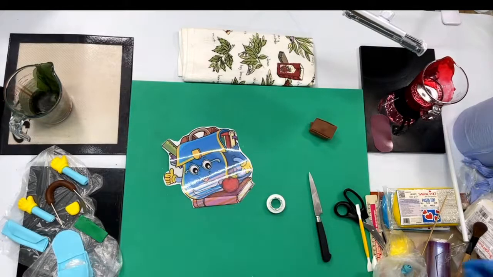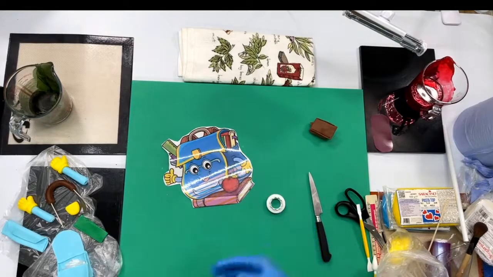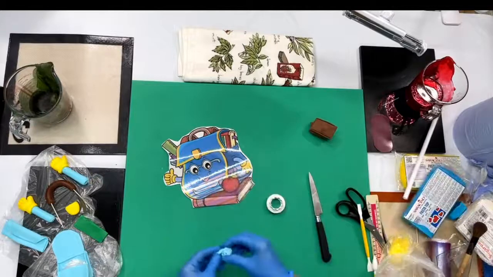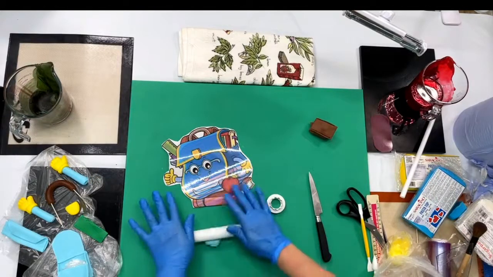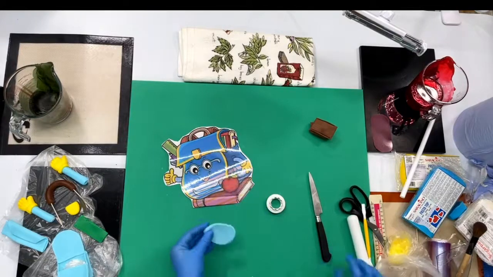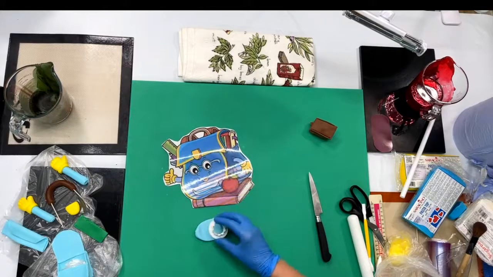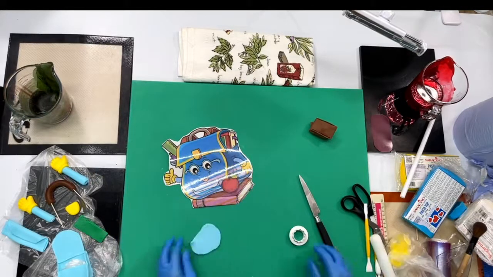Now, to make the glasses, I can use that light blue, as it will stand up on the dark blue. So we'll start by just rolling the fondant. And I'm going to use this cutter to make the glasses, the frame of the glasses.